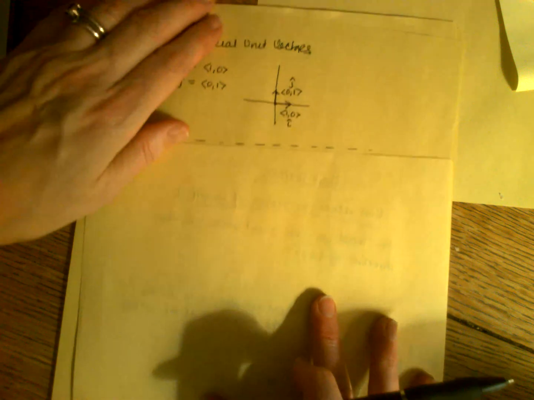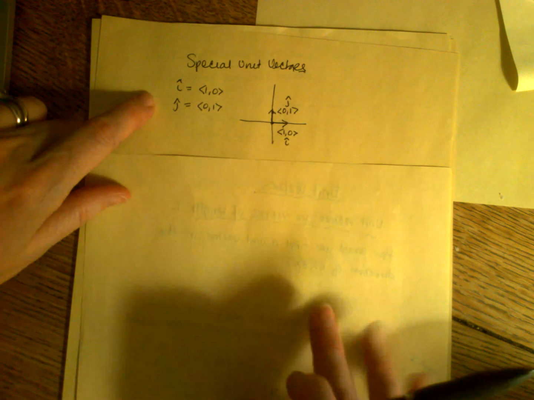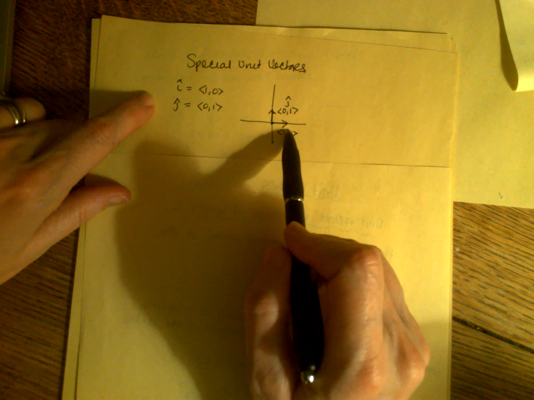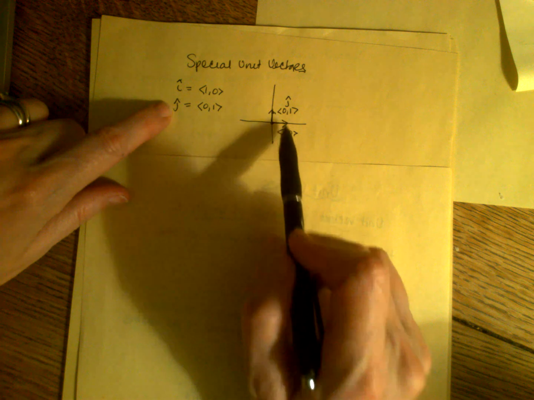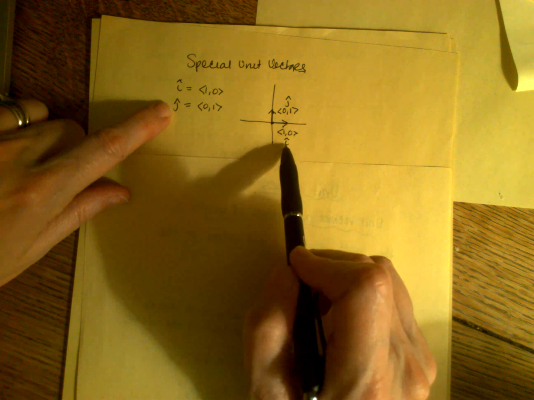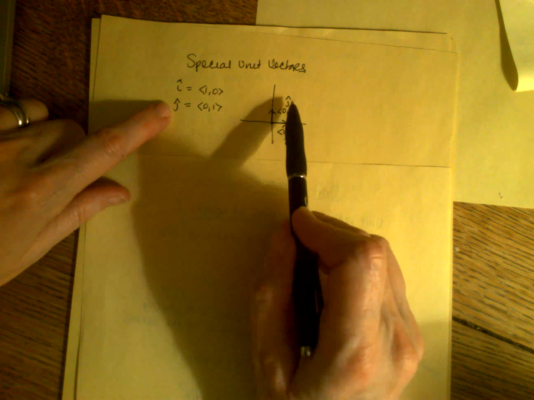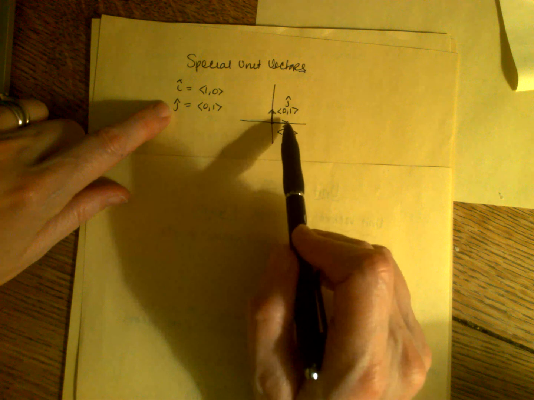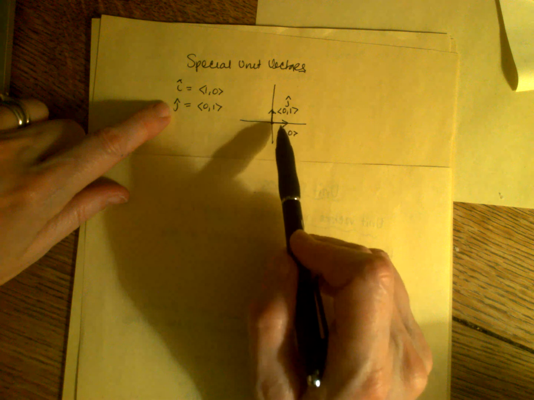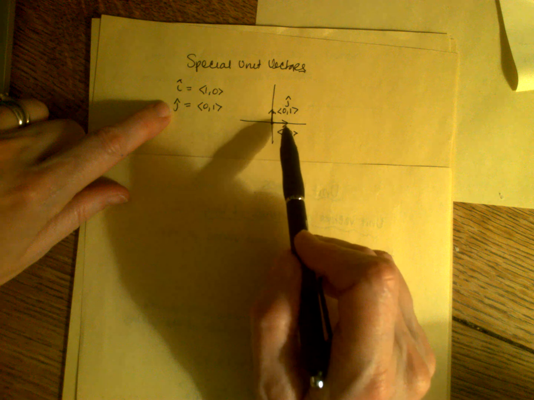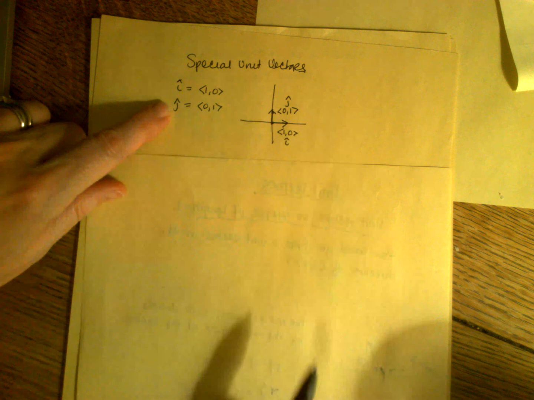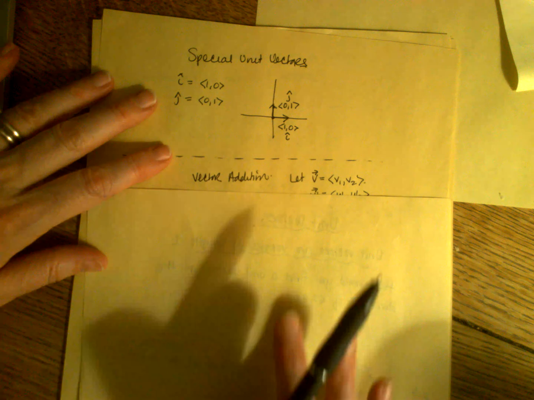Okay, there are special unit vectors. So unit vectors i and j. i is the vector 1, 0, and j is the vector 0, 1. So notice again the little hat over the i and the little hat over the j. You will see vectors written sometimes in this component notation, which I'm going to explain in a minute. So now you know enough to talk about vector addition.